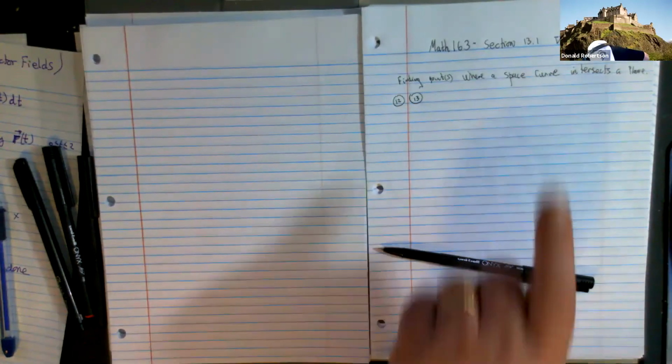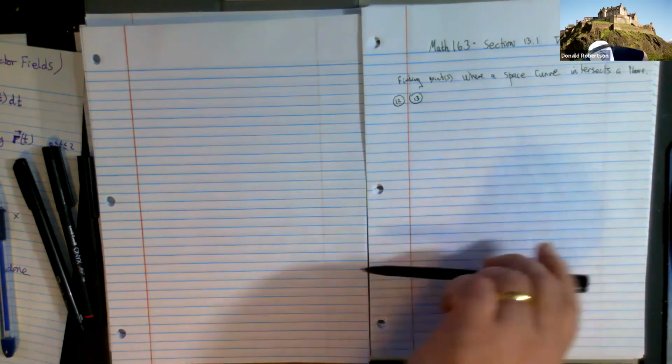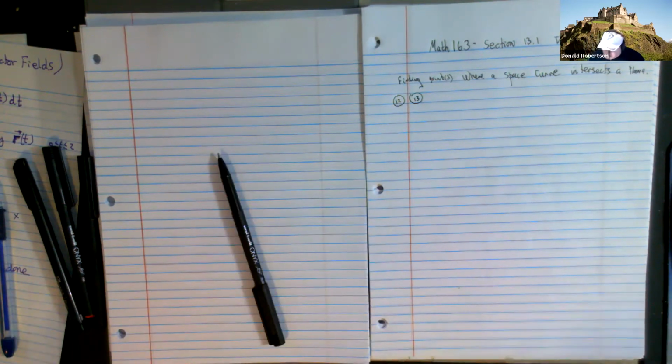We are going to be finishing off some vector functions today. And then we move on to 13.2, where we look at how you integrate and differentiate space curves.